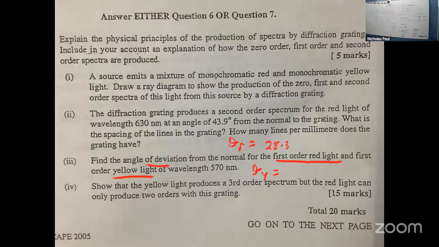They want the angle of deviation between the two, so you subtract them. What did you get for yellow? 18.4. So for the angle of deviation, you have to subtract them. 28.3 minus 18.4.